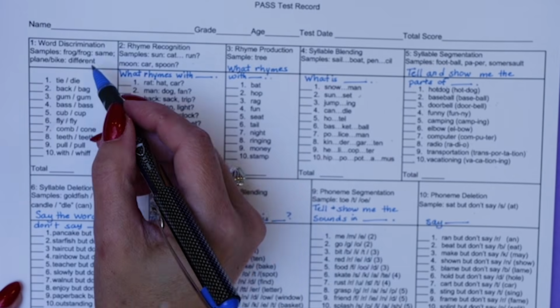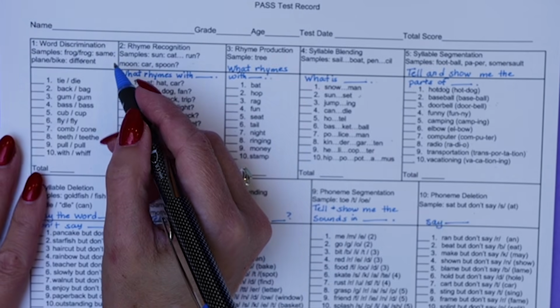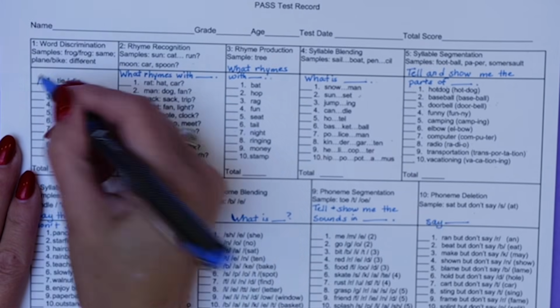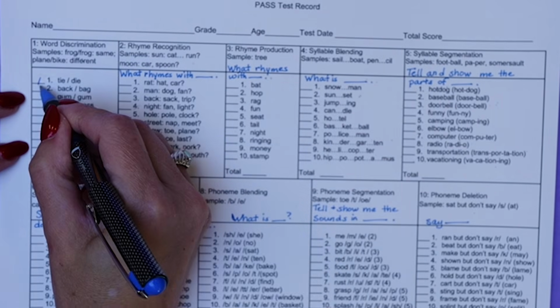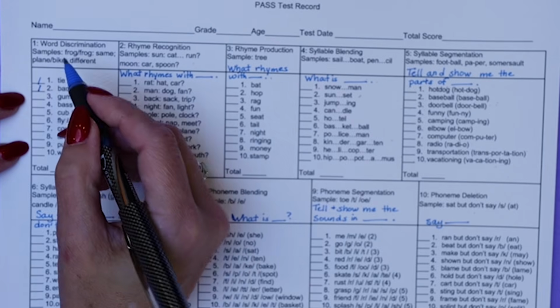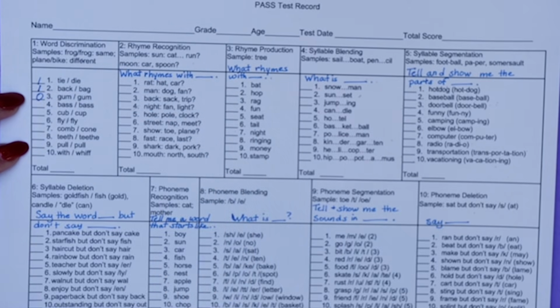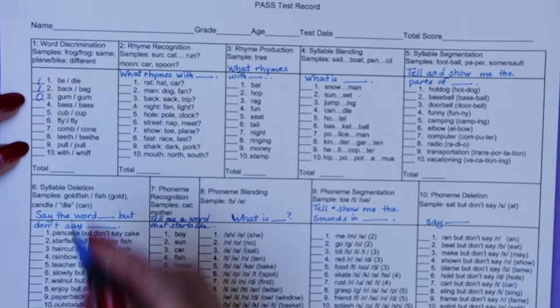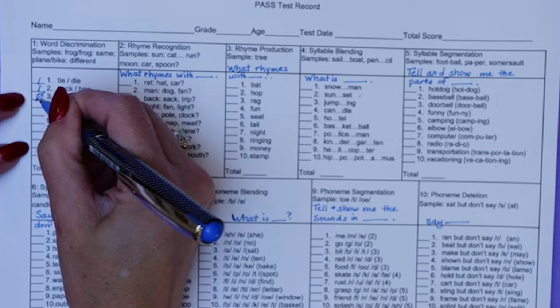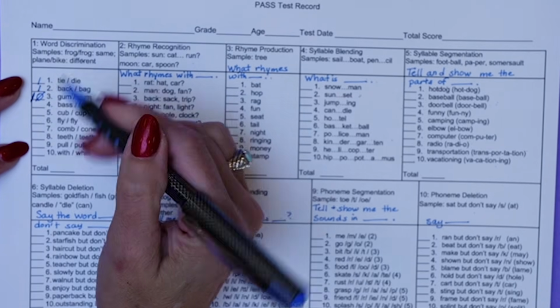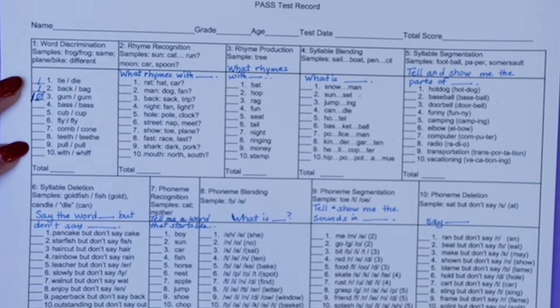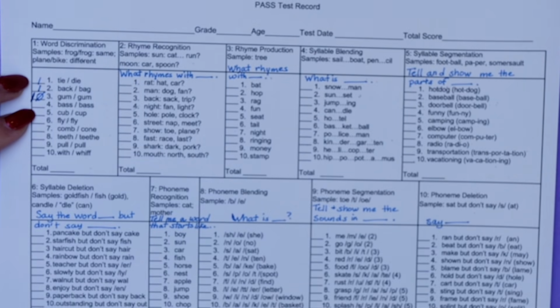Here we go. Tie, dye. Different. Back, bag. Different. Gum, gum. Different. No, same. If your student self-corrects like that, you can then say, okay, it is correct. So first I put down a 0 because it wasn't correct. Now I'm putting the 1 down because the student self-corrected.